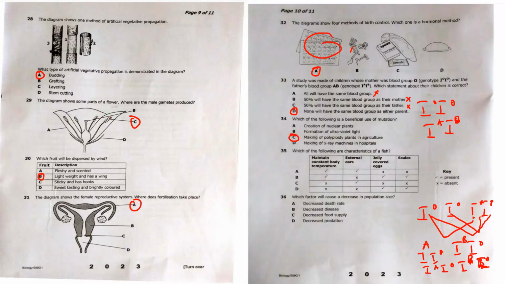Which of the following are the characteristics of a fish? Maintain constant body temperature? No, it doesn't. External ears? No, it doesn't have. Then jelly covered egg? Yes. Scales, yes. So the answer is D.